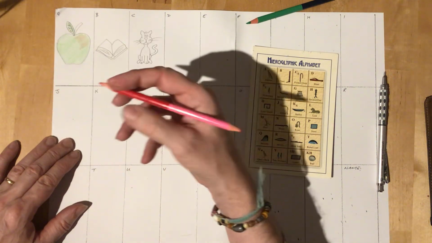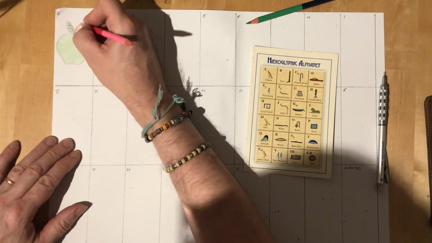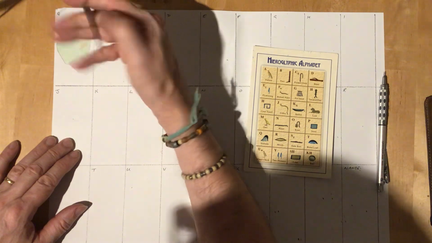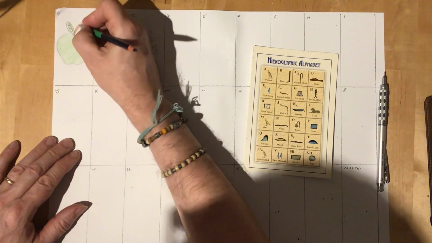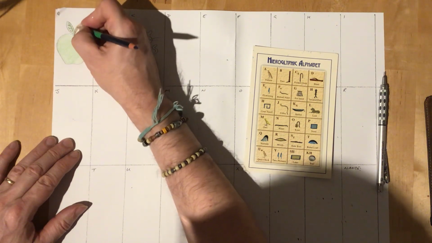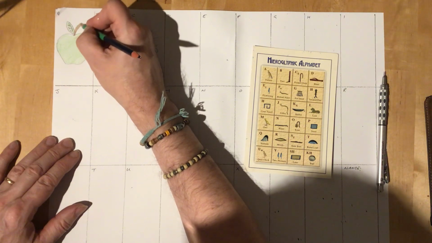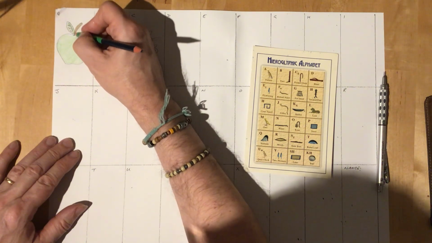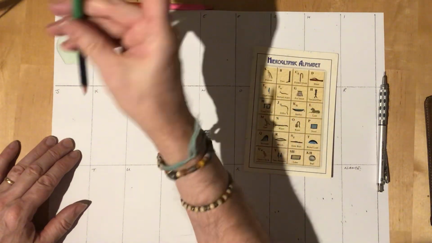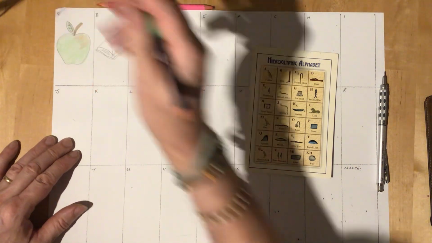That's quite cool. Oh, I've not got a brown, so I'm just going to fill that in with red there. In fact, if I go over that with green, we're going to get a brown colour. Yes, we are. And do you know why? Because the three primary colours, red, yellow and blue, when you mix them together, they make brown. So we've got red. Green is made from yellow and blue. Hey presto, you get brown.